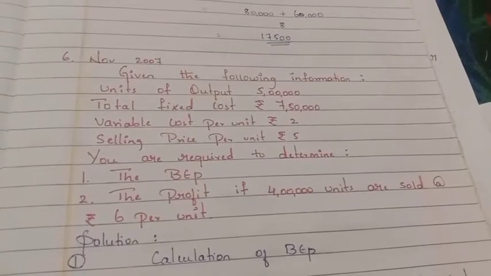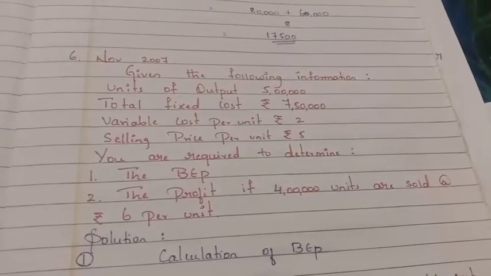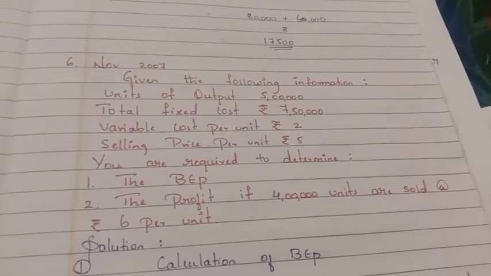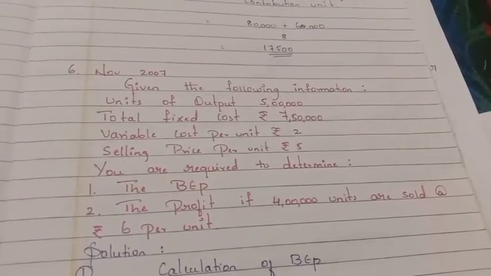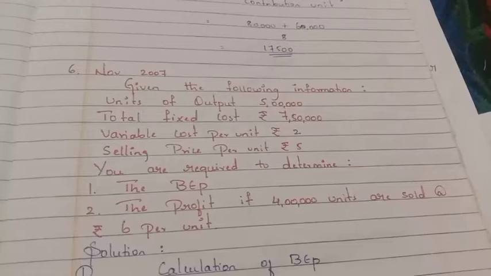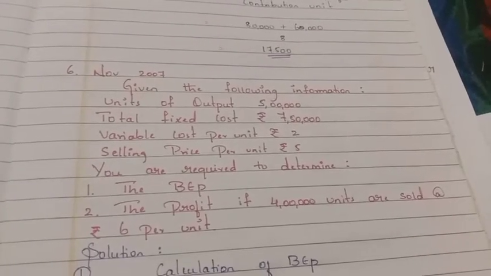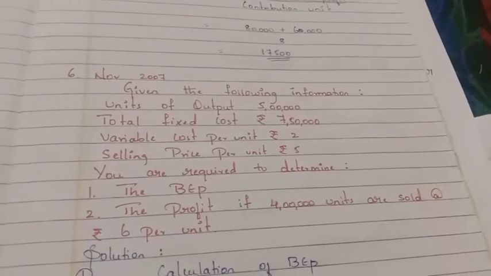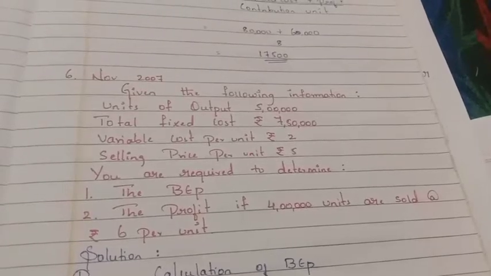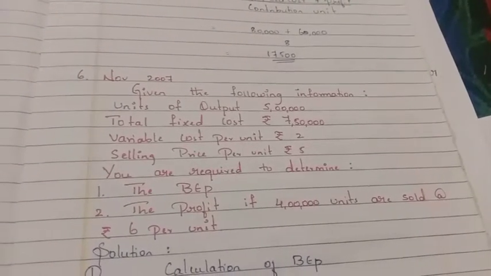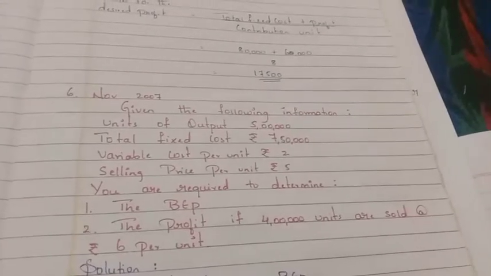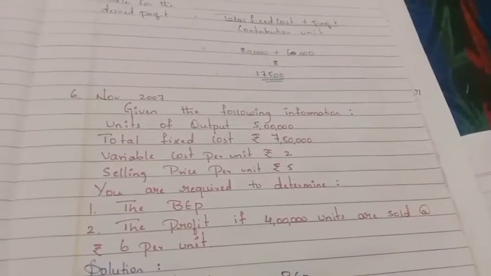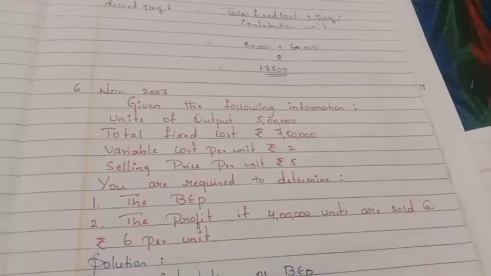Given the following information: units of output 5 lakh, total fixed cost 7 lakh 50,000, variable cost per unit 2, selling price per unit 5. So variable cost and selling price, if you multiply with output, you'll get the values for variable cost and sales. You are required to determine the break-even point.